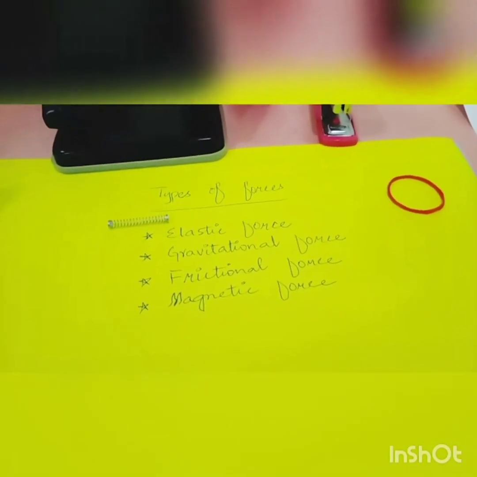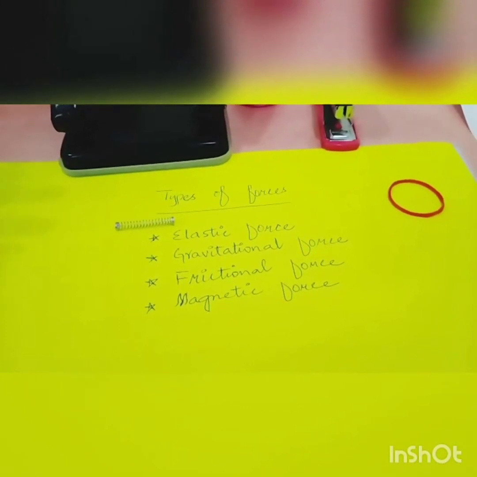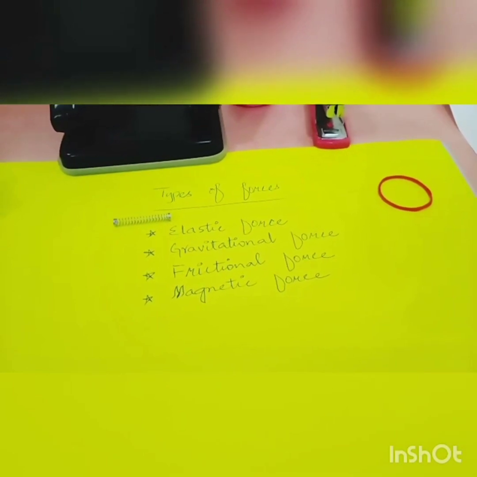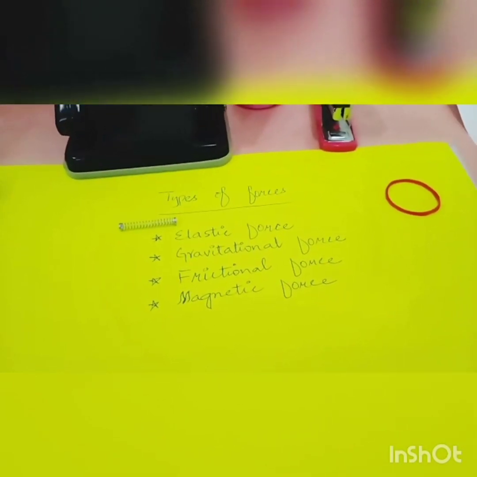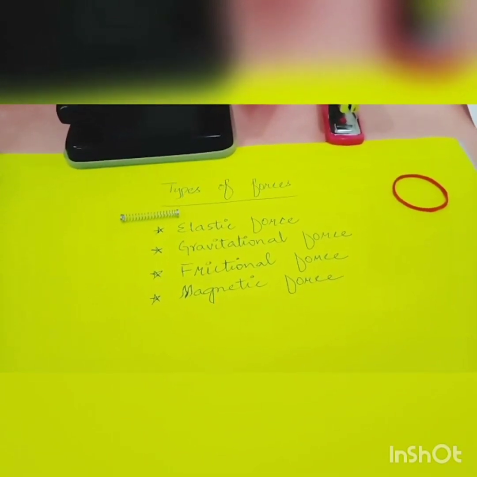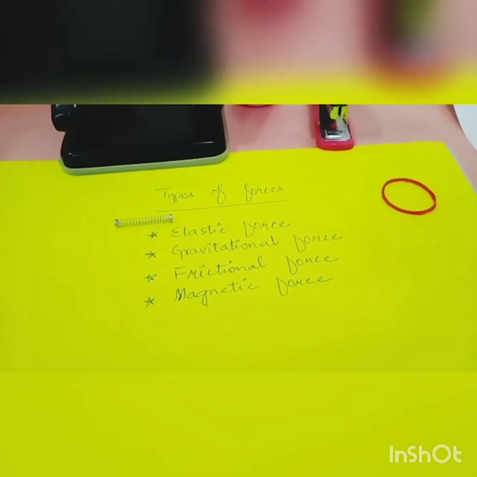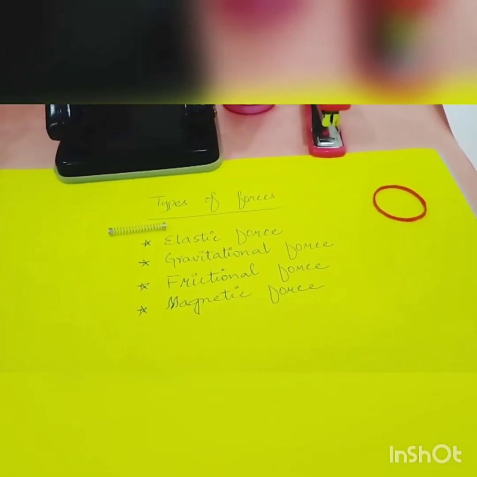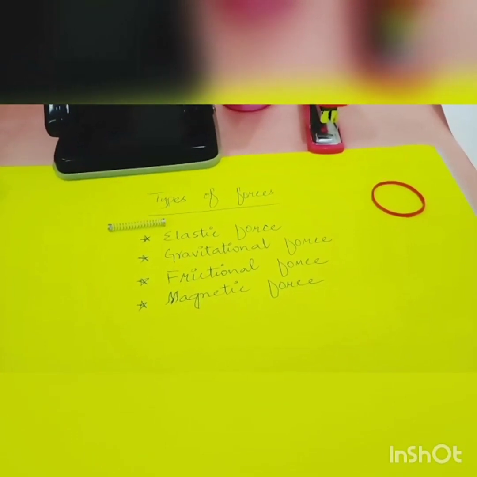Gravitational force means the force that attracts everything towards the center of the Earth. So this is gravitational force. Gravitational force was discovered by a scientist, and his name is, can you tell me? Can you think about it? Alright, you have to tell me in the comment section who discovered the gravitational force.